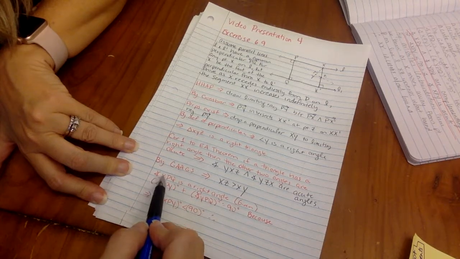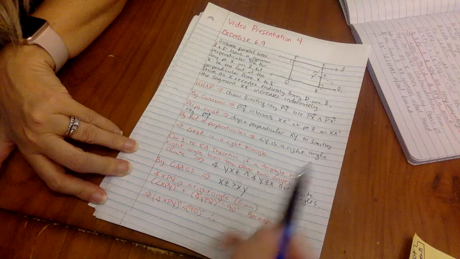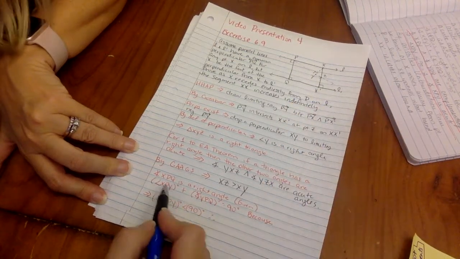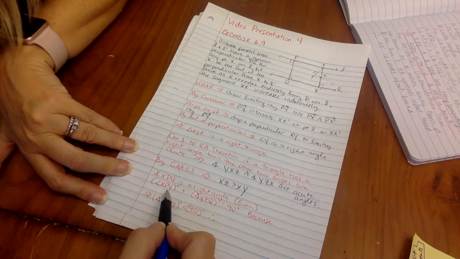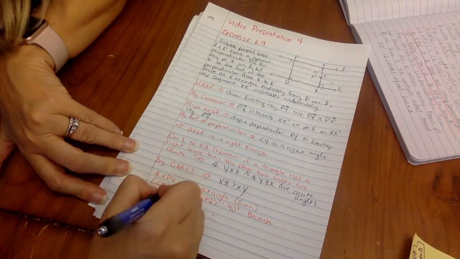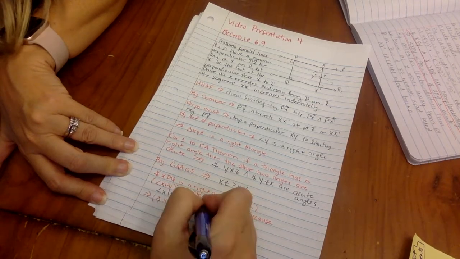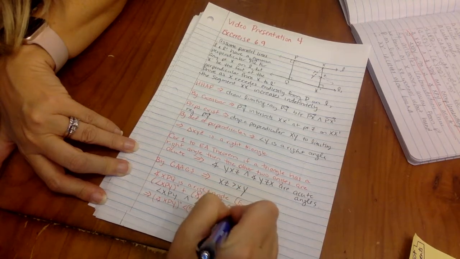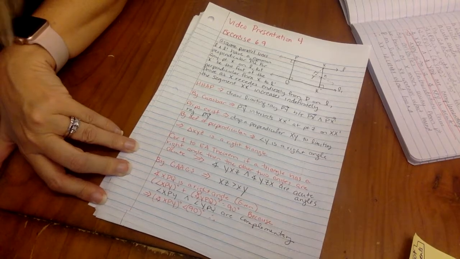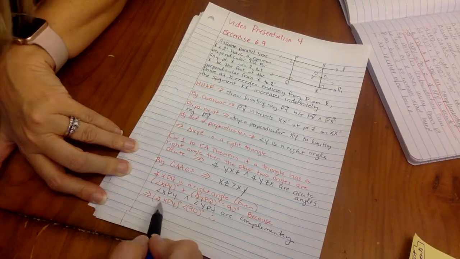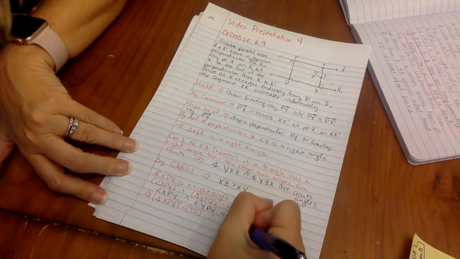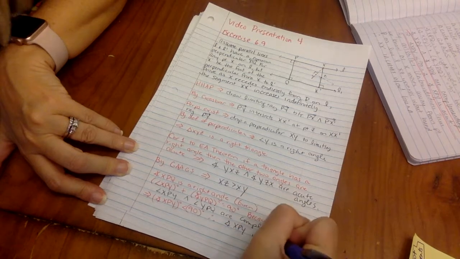And since it was given that angle XPQ is a right angle, because PQ was a perpendicular, we know that the sum of XPY and YPQ is going to be 90 degrees, because angle XPY and angle YPQ are complementary. And that would imply that angle XPY has got to be less than 90 degrees, and therefore angle XPY is acute.